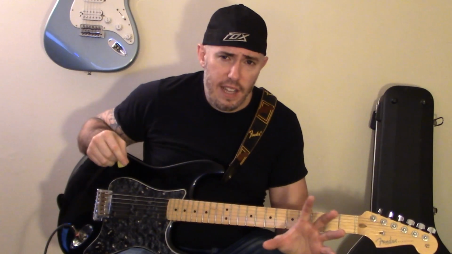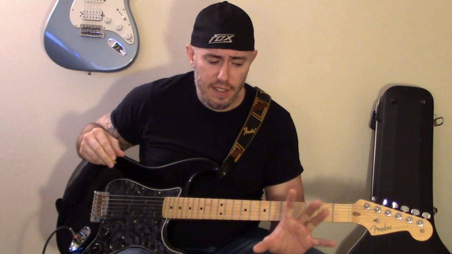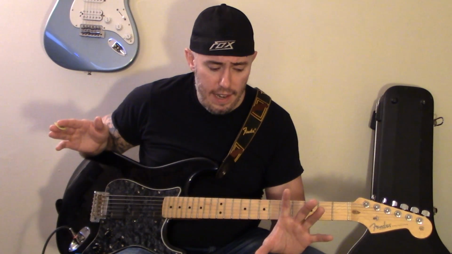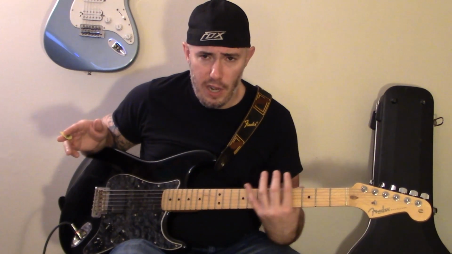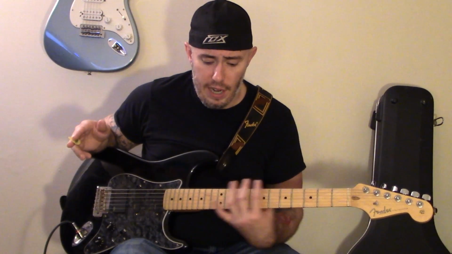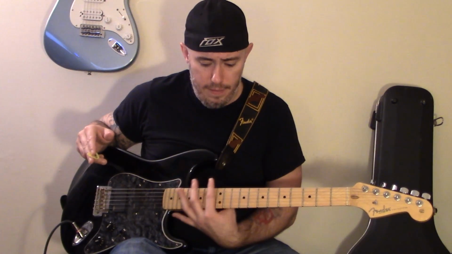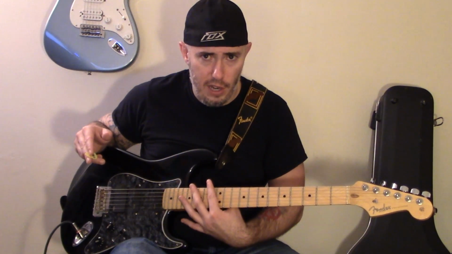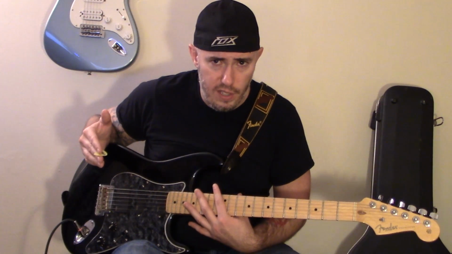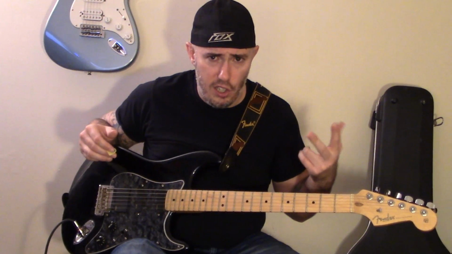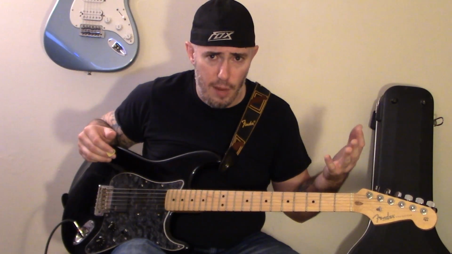Okay, so the idea behind this CAGED system is that there's exactly 5 shapes, and each of these shapes is movable, and no matter what major chord or minor chord that you happen to be playing, anywhere on the entire neck of the guitar, you can always play the major or minor chord that you're attempting to play in one of these 5 shapes. So the 5 shapes are the C shape, the A shape, the G shape, the E shape, and the D shape.